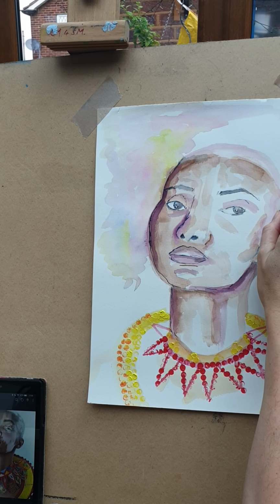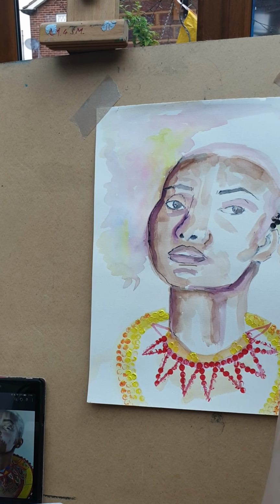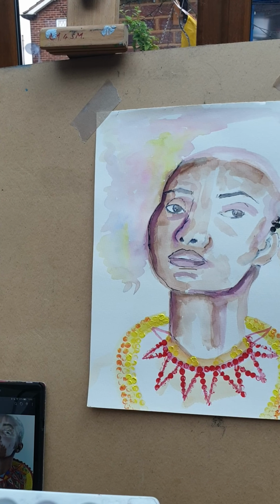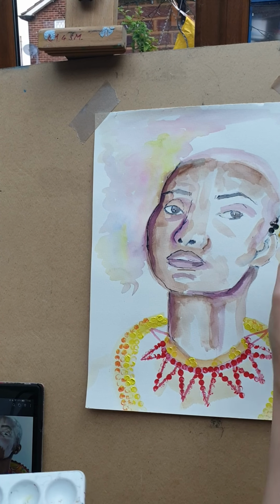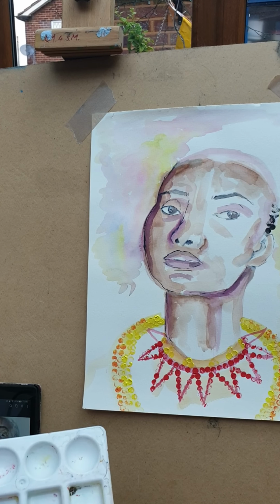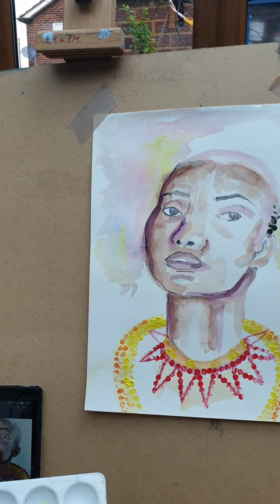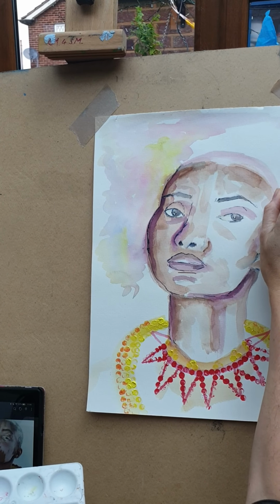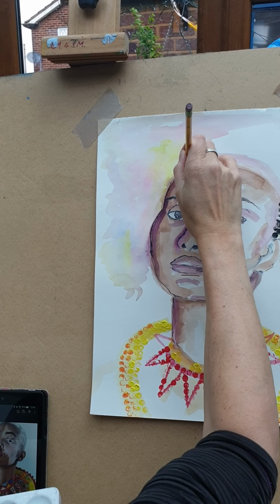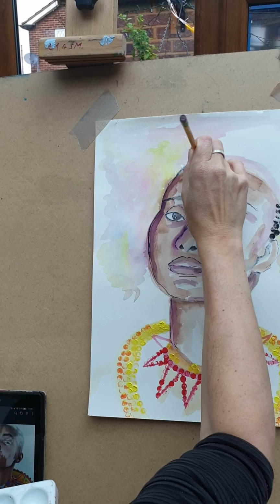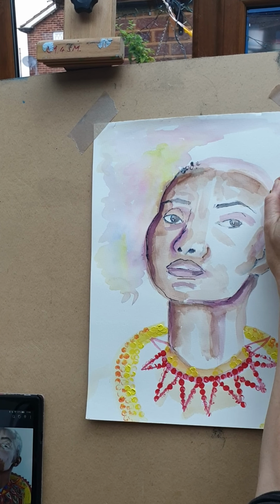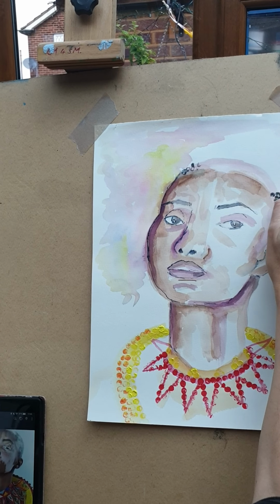So I'm going to just start adding. I've got paint on the bottom of my finger, I don't want to start putting that on the page. Happy mistake though, I could probably change that a little bit. I just mapped it out earlier, roughly where I want the hair to go.